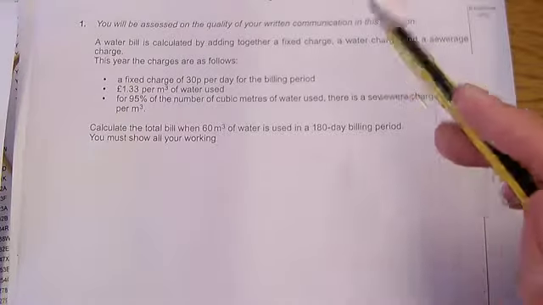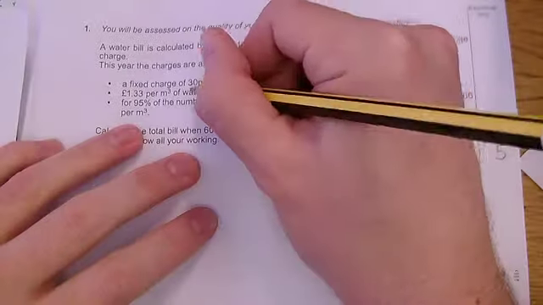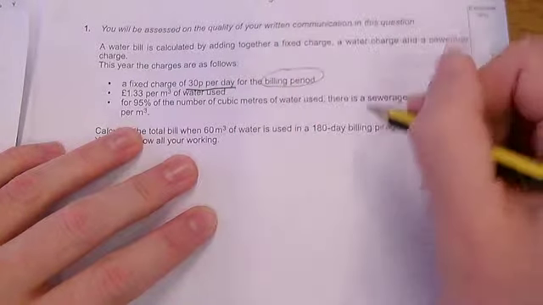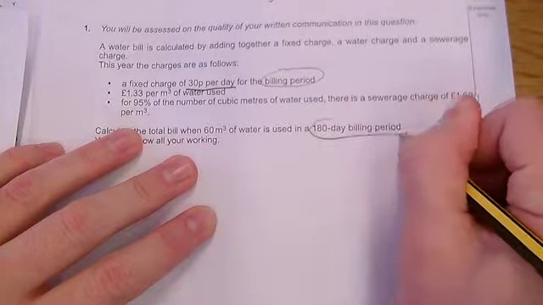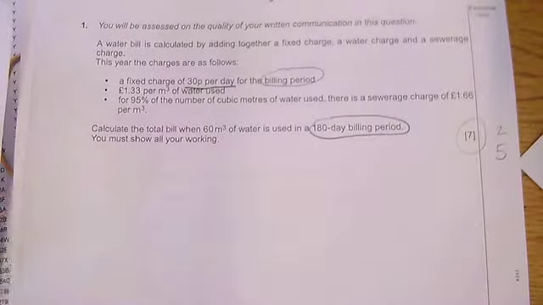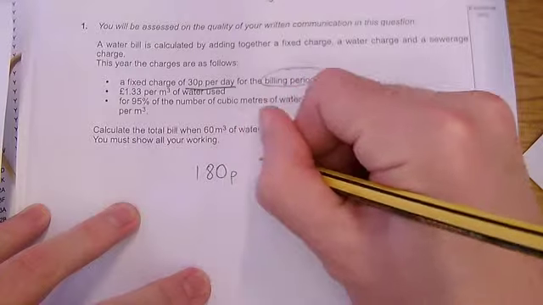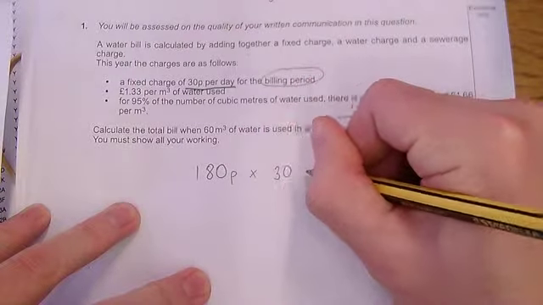Lloyd, I think you were doing that, really impressed with that, it's a good idea. So for me, the 30p, but also the per day of the billing period is going to be really important. Can you see here, we're told that the billing period is 180 days. So the calculation you need to do first is 180 pence times by 30.